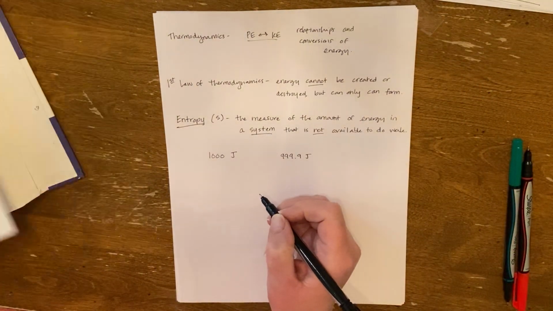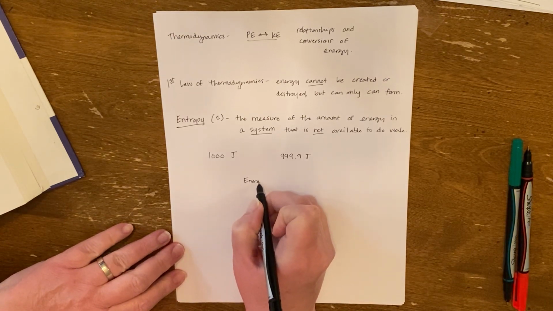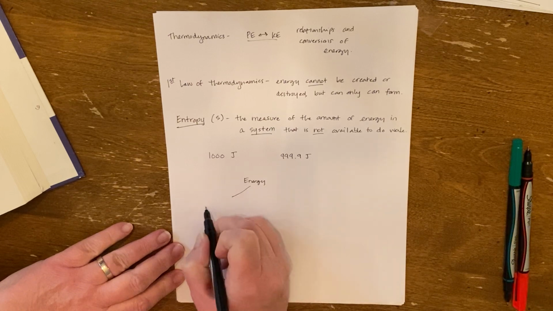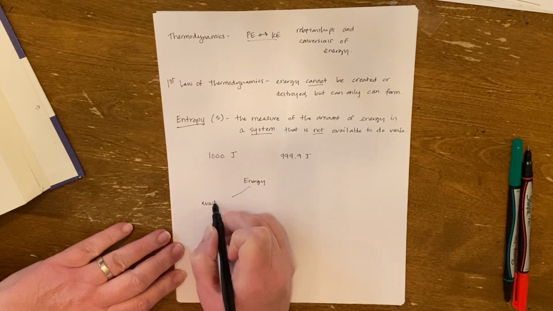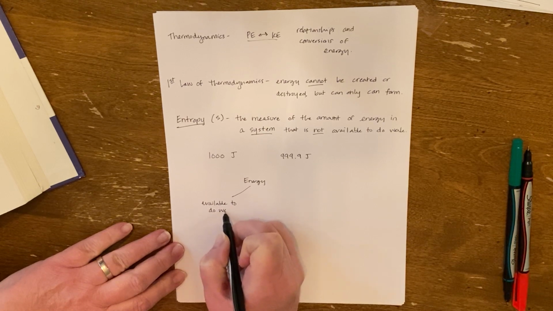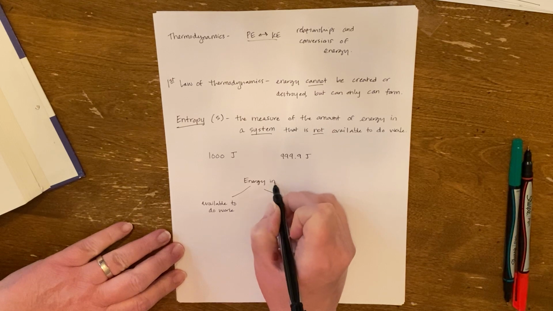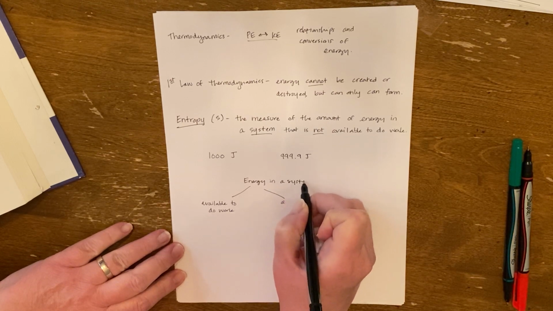So you can think about it as there's two different types of energy in a system.